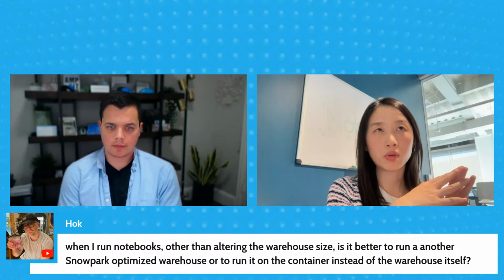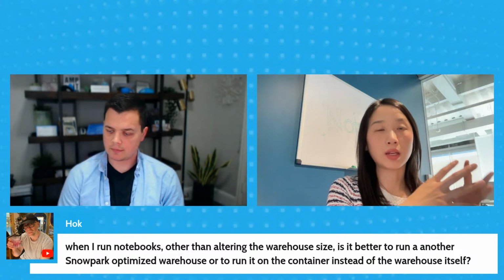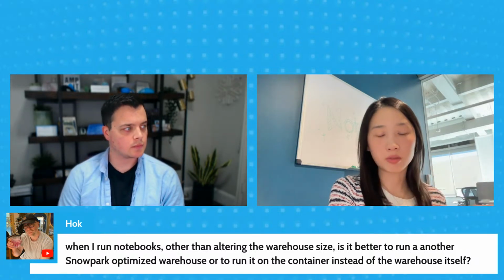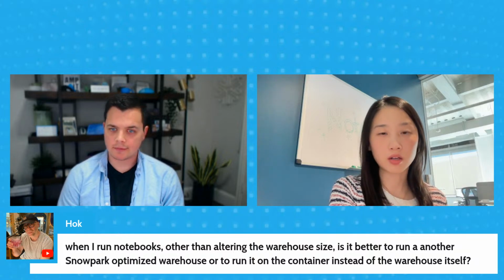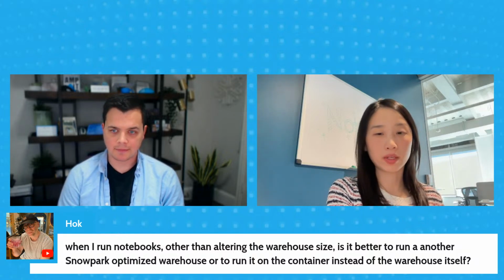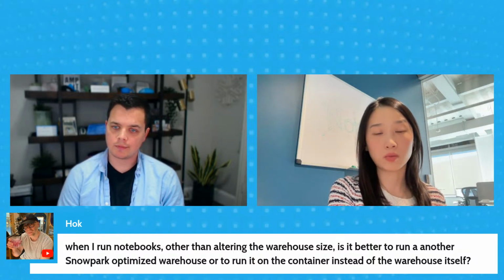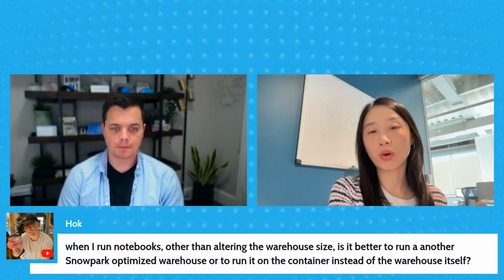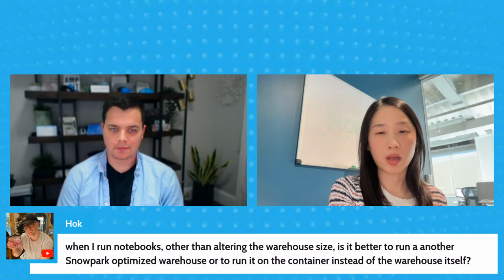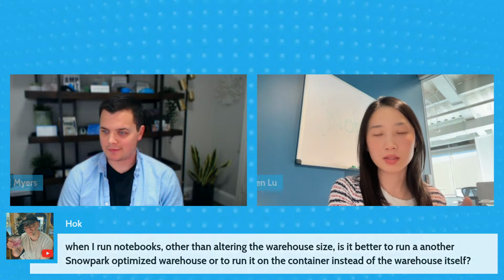So you can keep your notebook itself running on the optimized warehouse or on the container, but you still have the flexibility of choosing a different warehouse that best suits your querying needs for optimized compute, but also for a balanced cost versus performance.